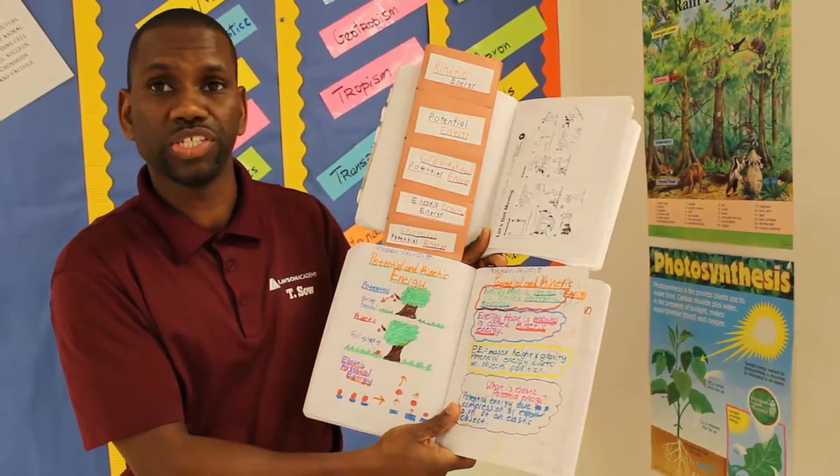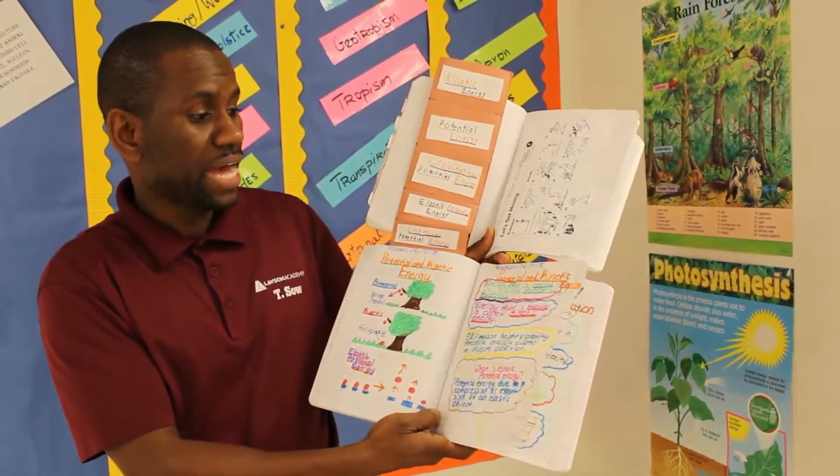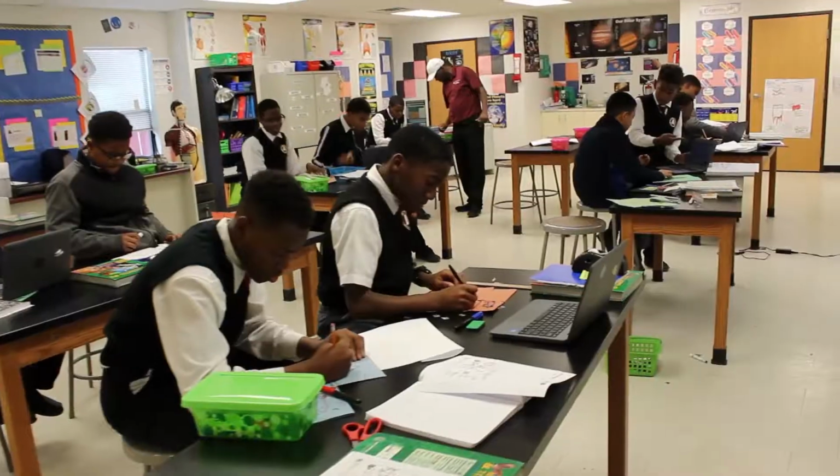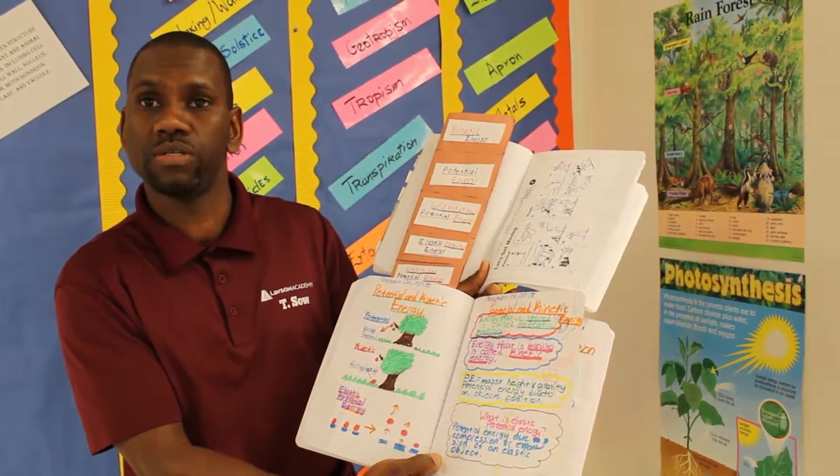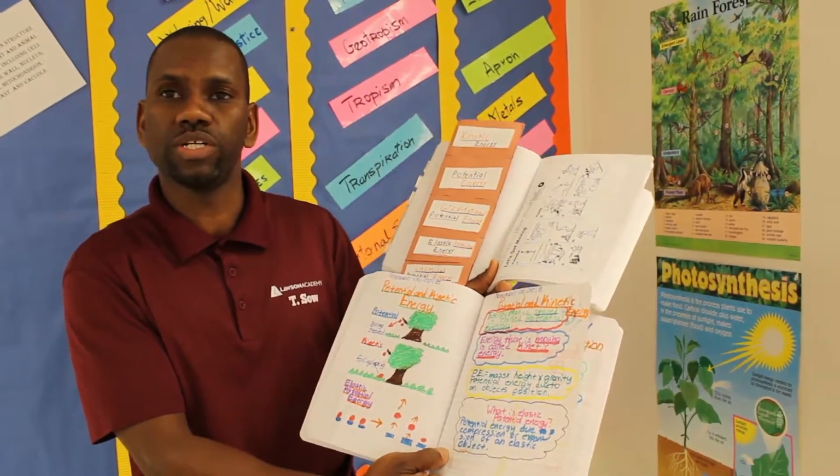So you can tell using these two interactive notebooks, the INB of these students are not the same. So this is a way to show how important the interactive notebook is and how personal it can be from one student to another one.